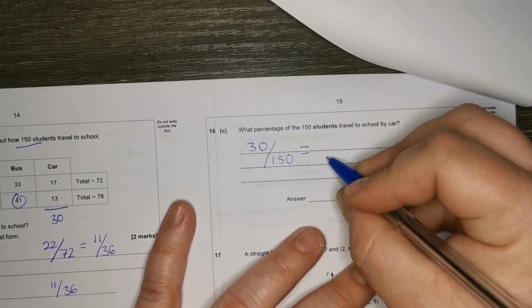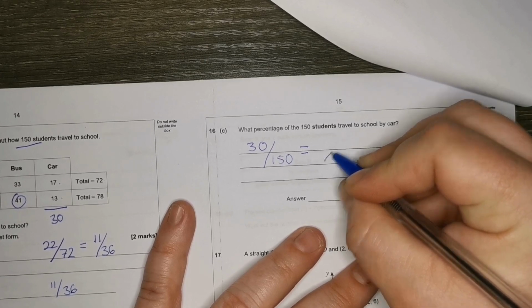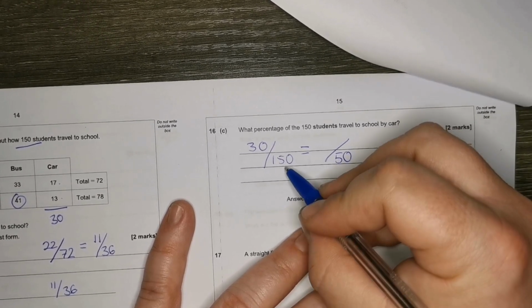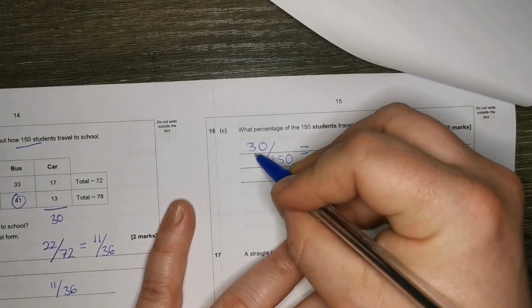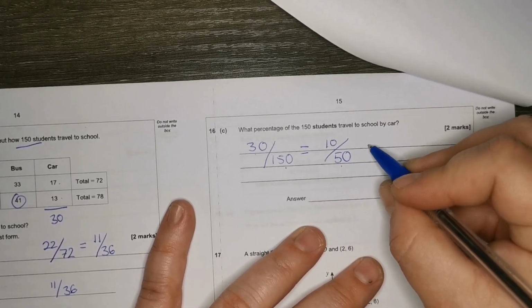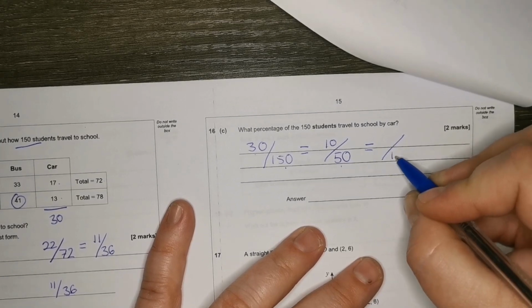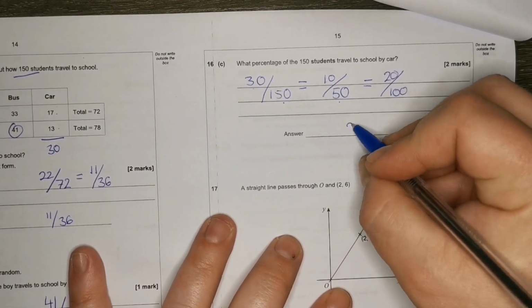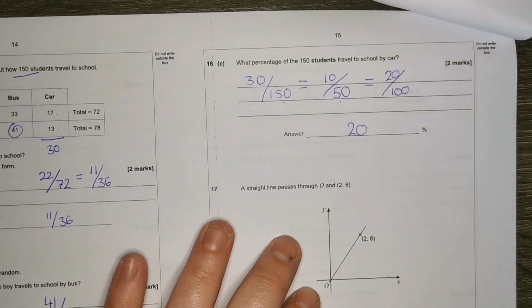Now it's not easy to get that over 100, so what if I went over 50 by dividing by 3? Divide that by 3, I get 50. Divide that by 3, I'd get 10. So now it's easier to get over 100. So that would be 20 over 100, which is 20%.